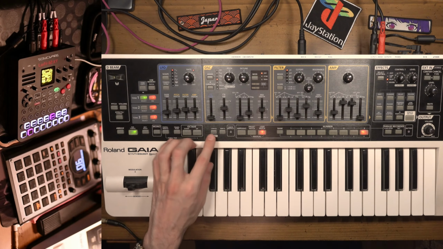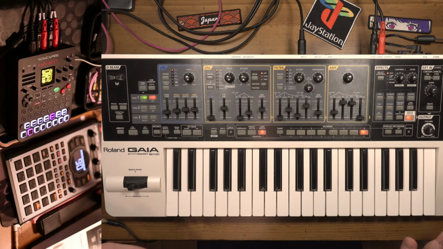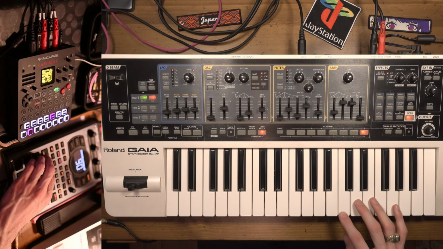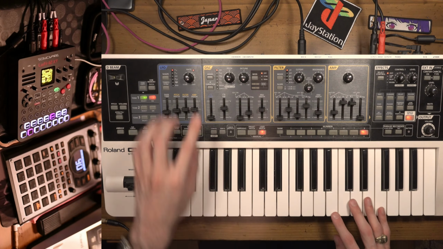All right, so to initialize the patch, cancel and write. Now it's gone. It's erased forever. And we're back to our nice bright sawtooth wave. So yeah, let's go ahead and try starting with a sine wave on this one.